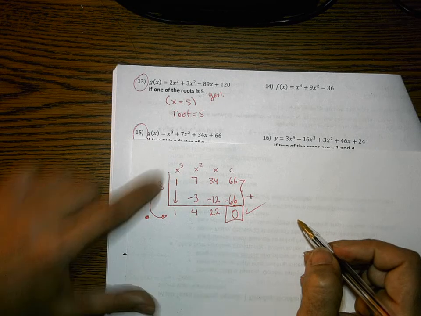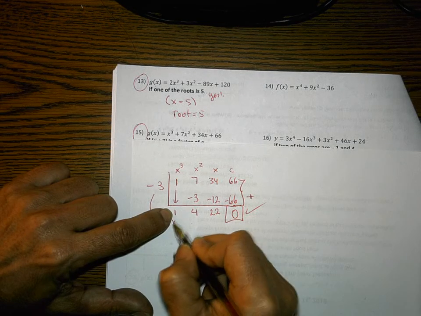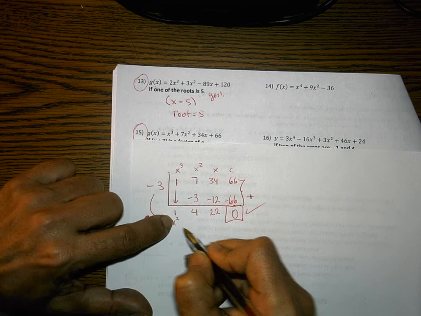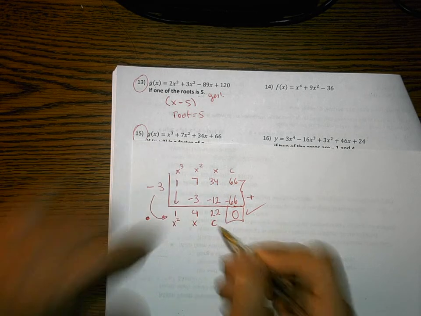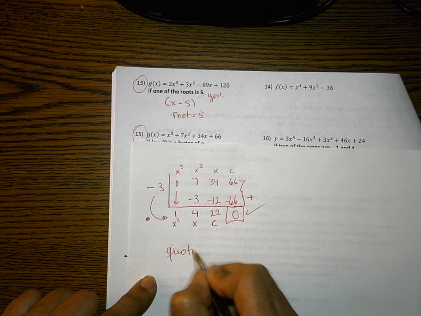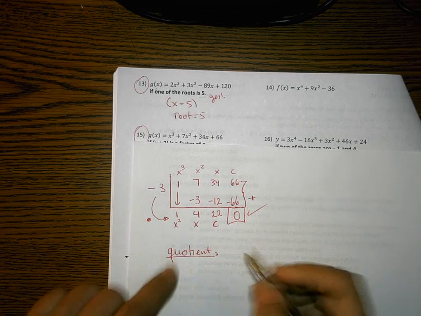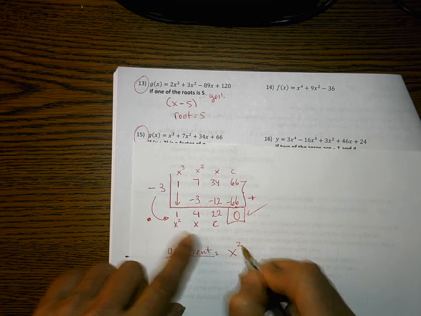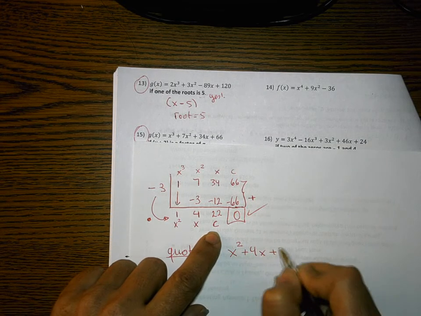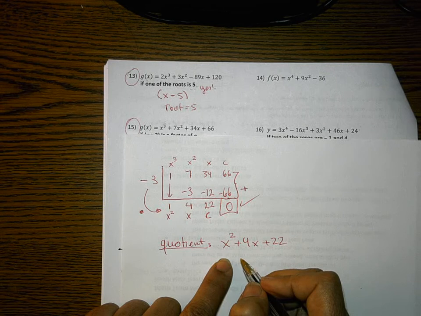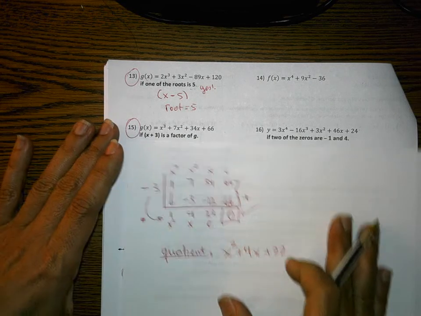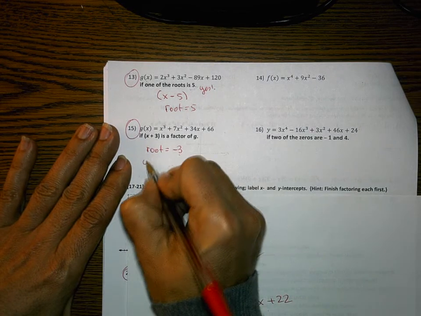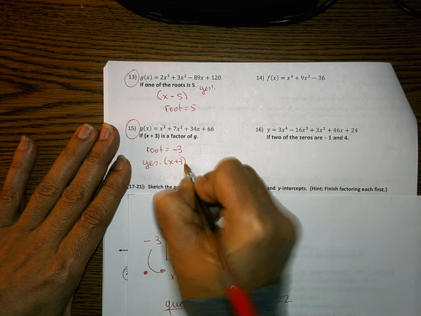This number 1 is going to be the leading coefficient of x squared because it drops in powers. X squared drops to an x, and the x drops to a constant. So again, the quotient, which is the answer from our division, is x squared plus 4x plus 22. They're not asking us for this. I'm just showing you in case you need to factor further. So it does divide it evenly. Here's the answer for our division. So yes, x plus 3 is a factor.